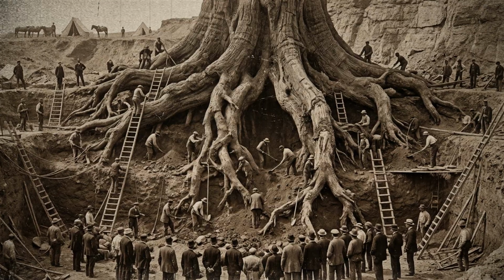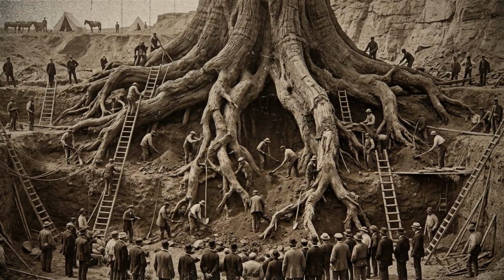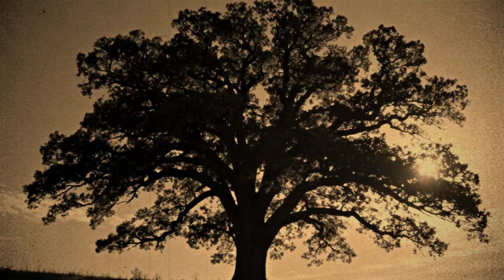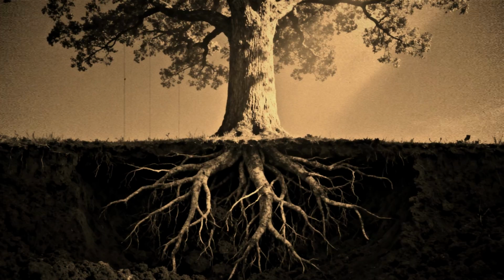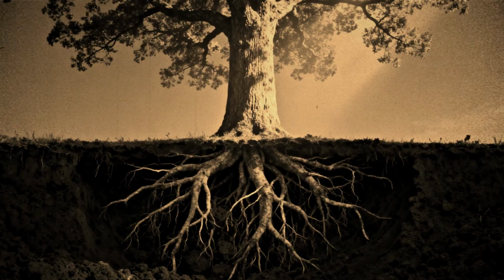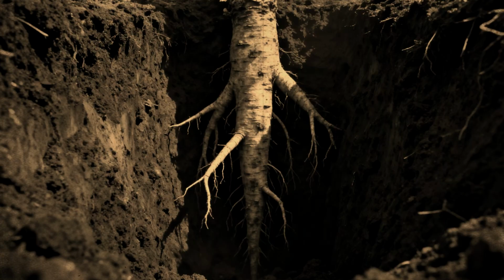I want to start with something you already know, but I want you to think about it differently than you have before. When a tree grows, the part you see is not most of the tree. The trunk, branches, canopy, everything above ground, that is roughly half of the organism, sometimes less. The other half is below the surface, in the dark. In the soil, spreading outward and downward, a system of roots that can extend as far horizontally as the canopy above, and as deep vertically as the tallest branches reach high.